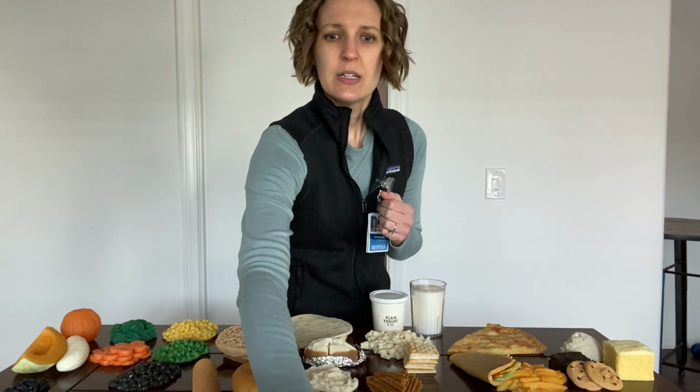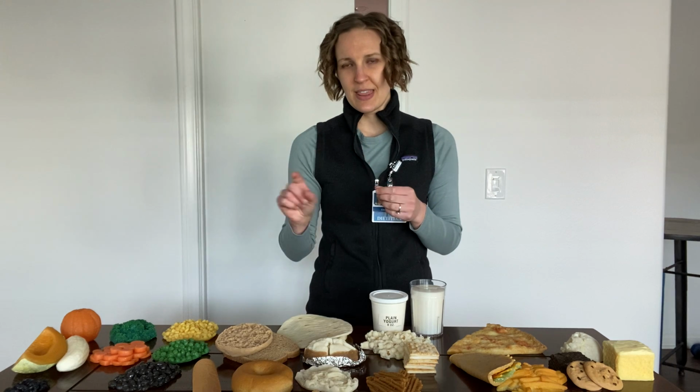So along the lines of that, fiber. We want to eat foods that contain fiber. The nutrition facts label on the back of food packages will tell you how much fiber a product has.